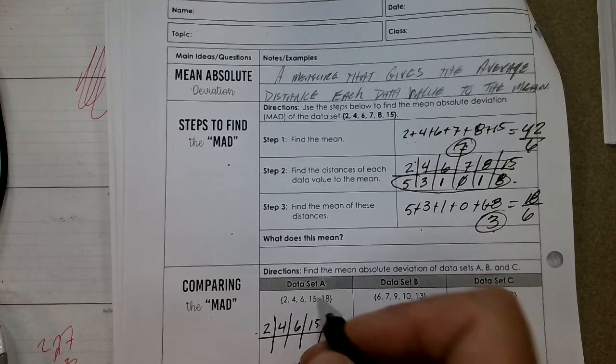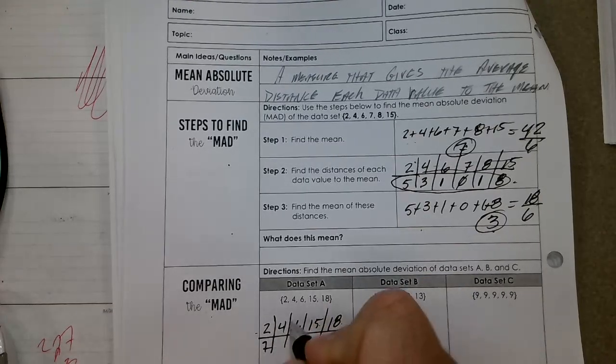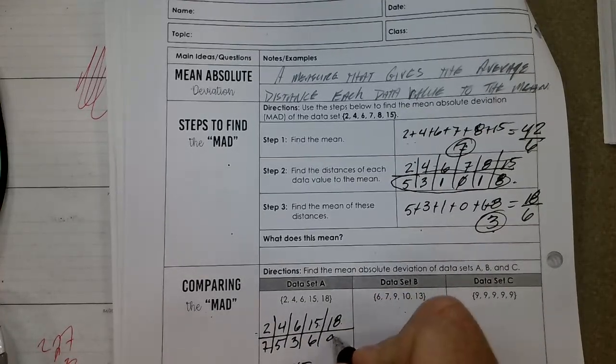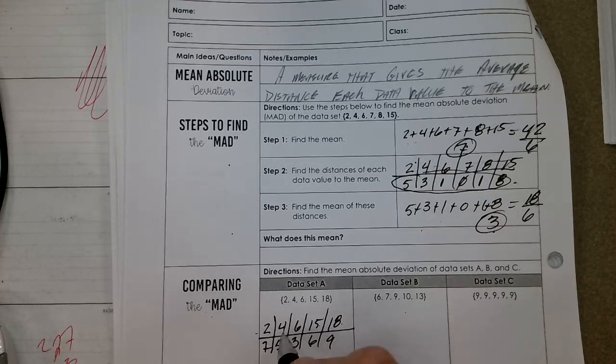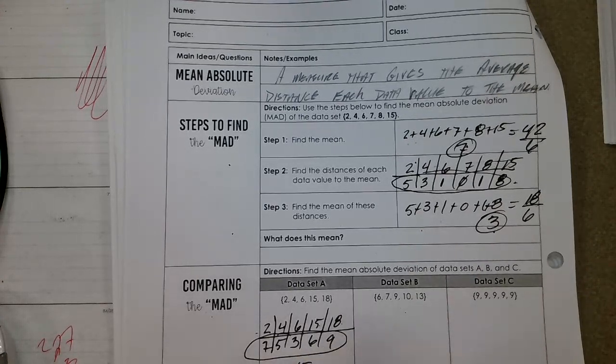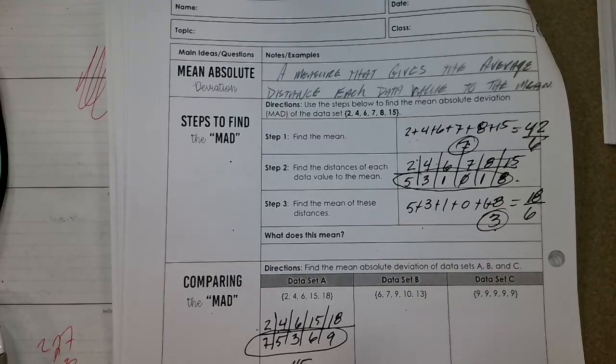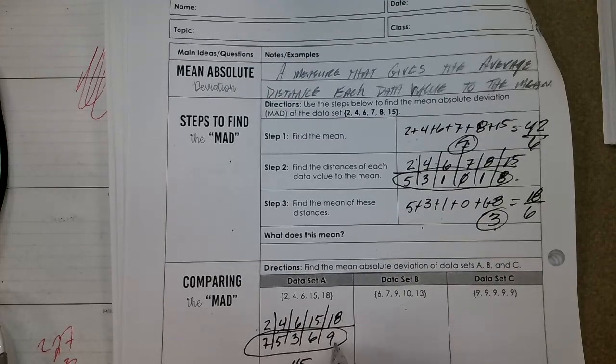So 9 minus 2 is 7. 9 minus 4 is 5. 9 minus 6 is 3. 9 minus 9 is 0. 9 minus that is 9. Now I'm going to add all of these numbers up and divide it by 6 again. So when I add those numbers up, I get 30. Divided by 6 is 5.